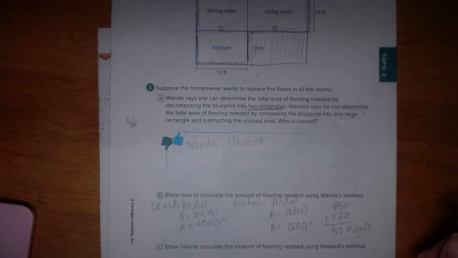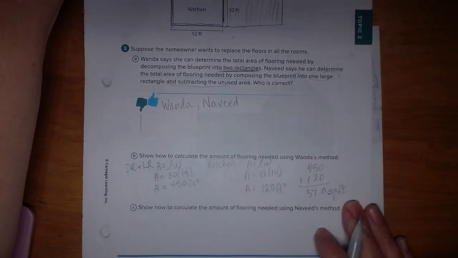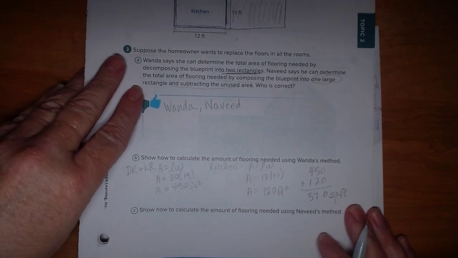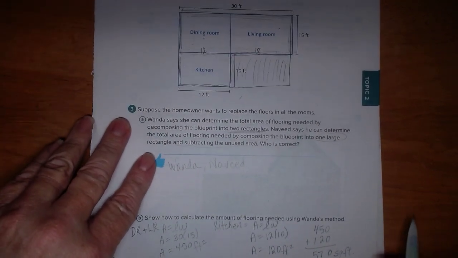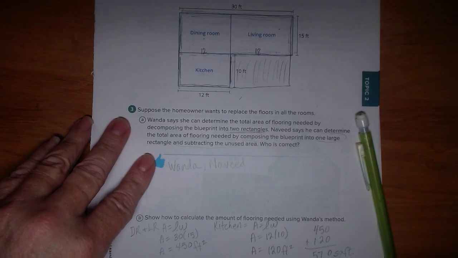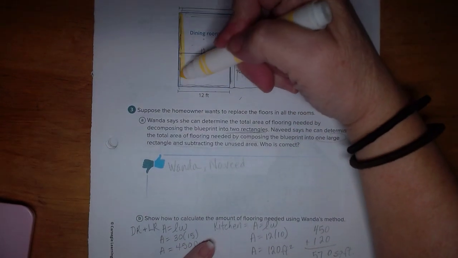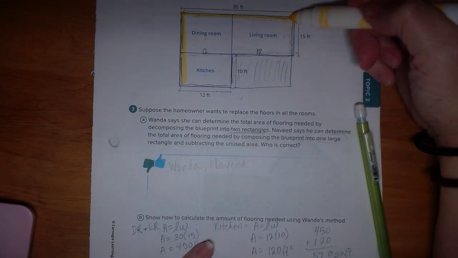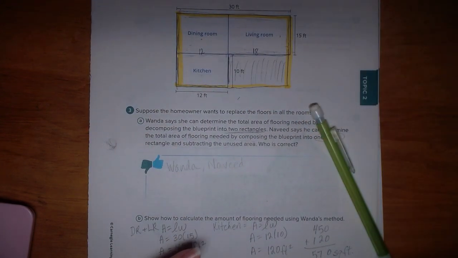Well, technically we should get the same thing for Naveed, so let's see if we do. Show how to calculate the amount of flooring needed using Naveed's method. So remember his, we said we were going to do the entire rectangle. I'm going to start with that.